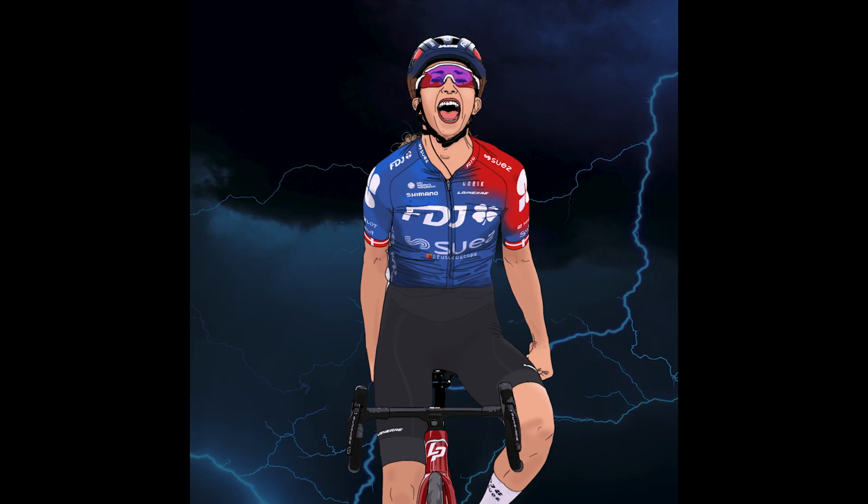And that's it, you've learned how to add a dramatic background to your character illustrations and blend everything together seamlessly.